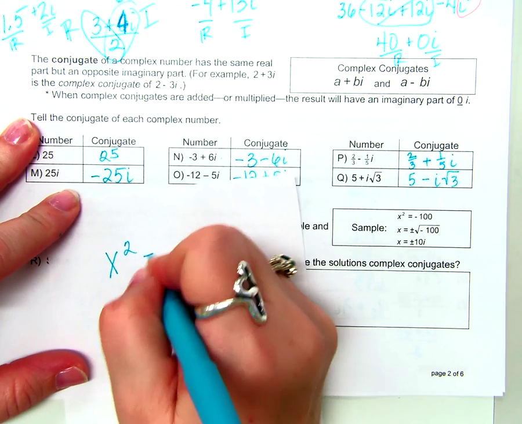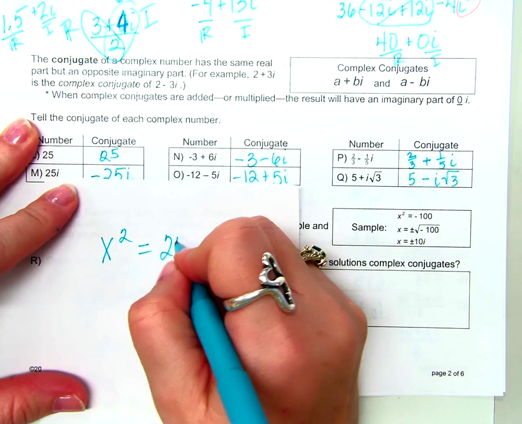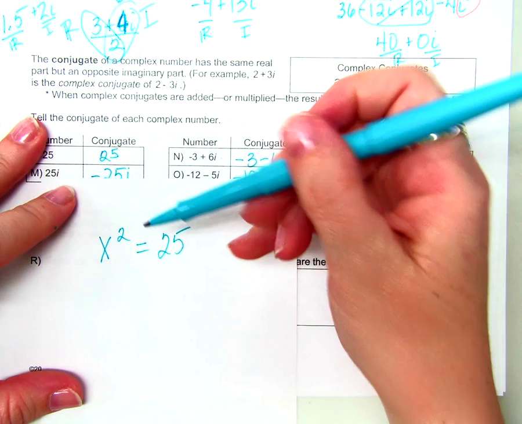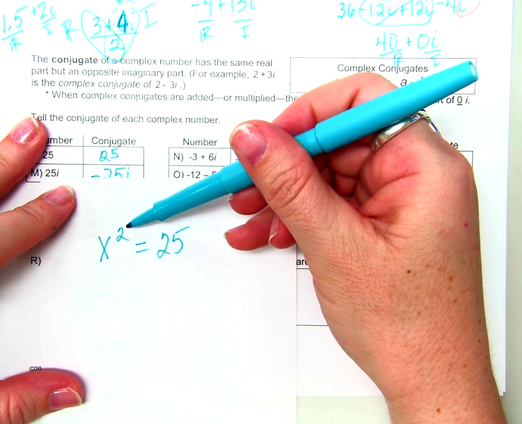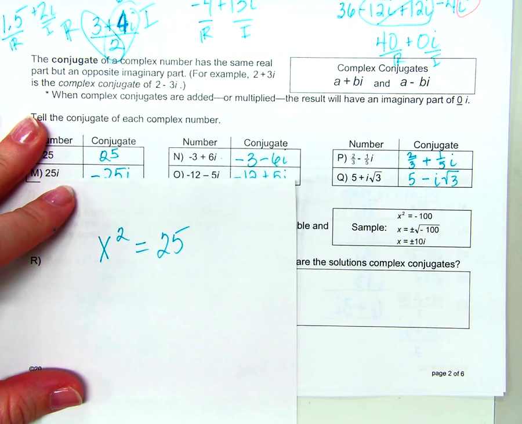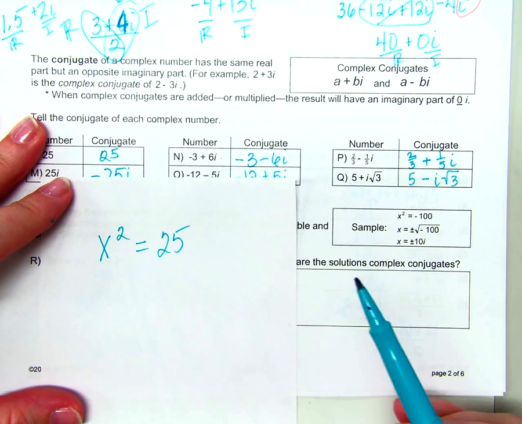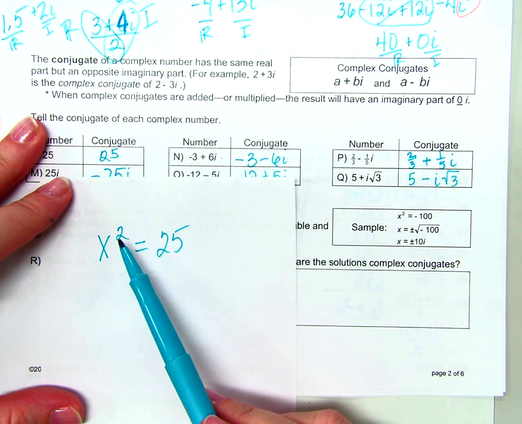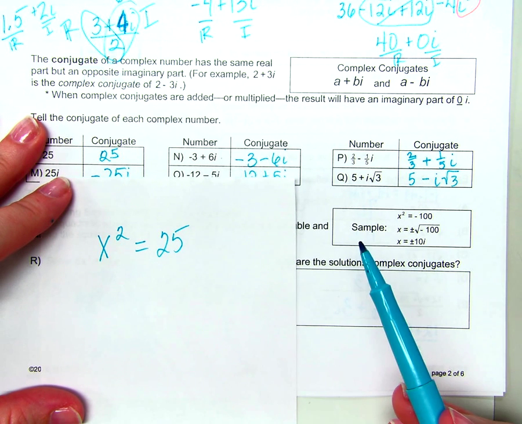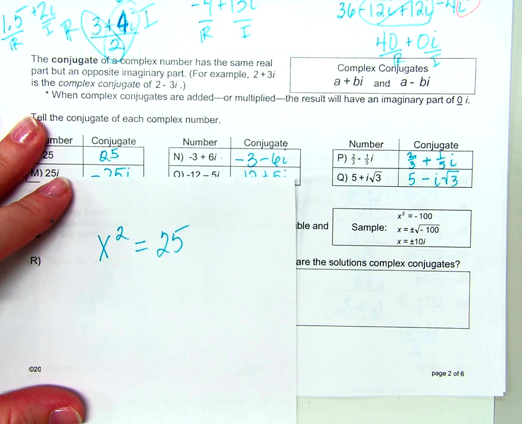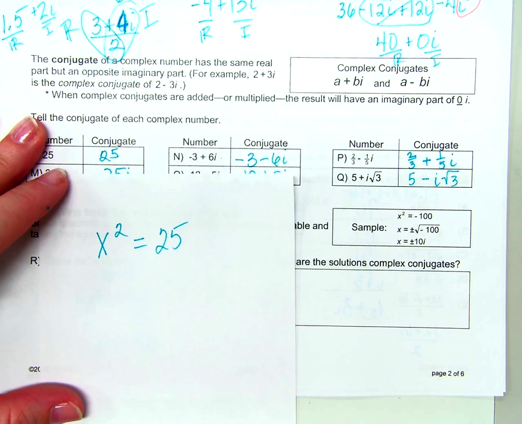Fundamental theorem of algebra says that if I have a degree of 2, how many solutions should I get? 2, right? We learned that last week. Do you remember that? The fundamental theorem of algebra. Whatever the degree is, that's how many solutions I should get. In a quadratic, it's 2. I should always get 2 solutions. Even if it's a double root, I recognize that it's a double root, right?